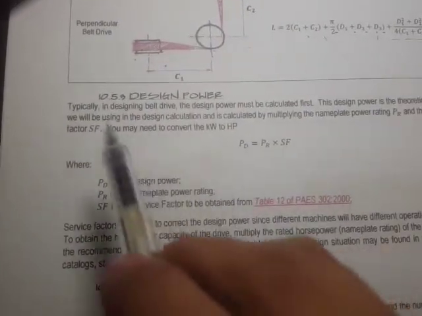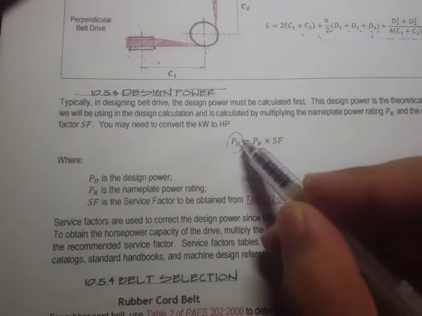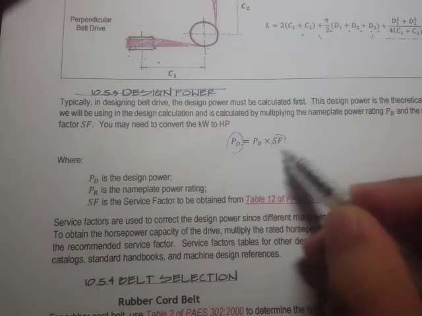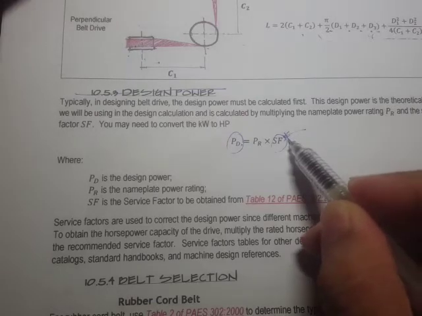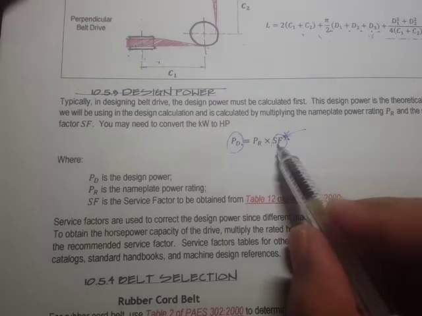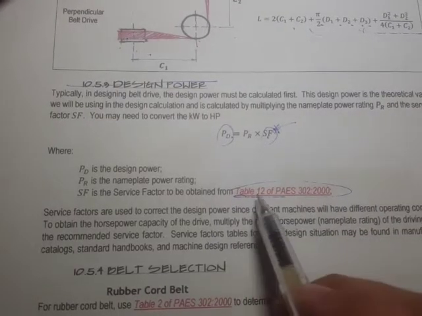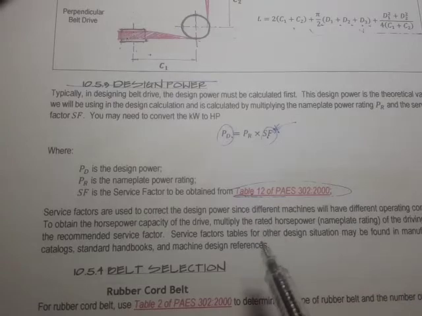For the design power, it's also the same. Design power means that we have to take into account the service factor, and we get this service factor from the tables or the manufacturer's catalog.